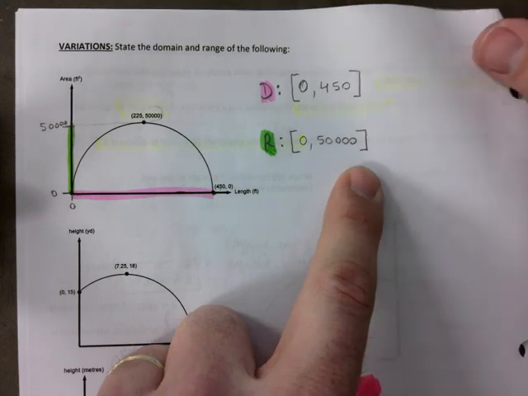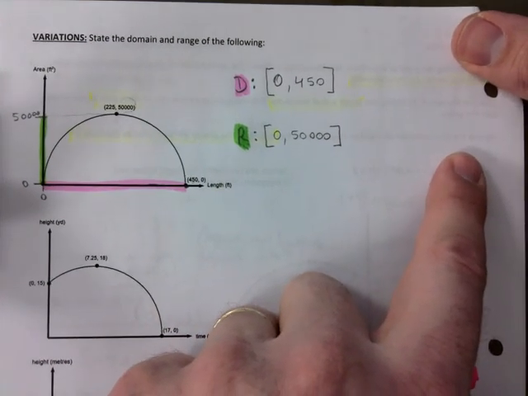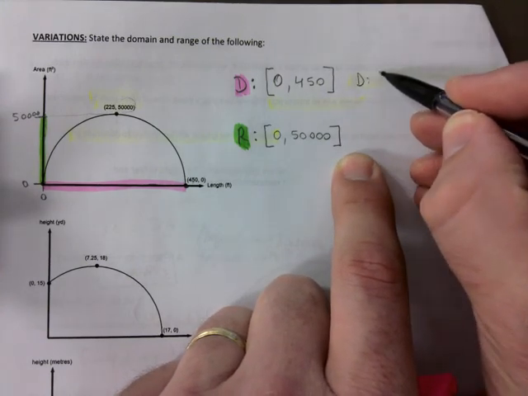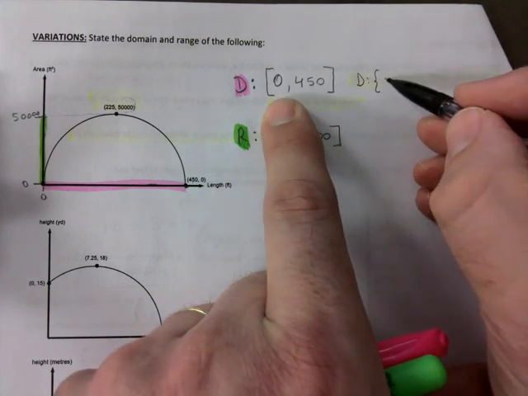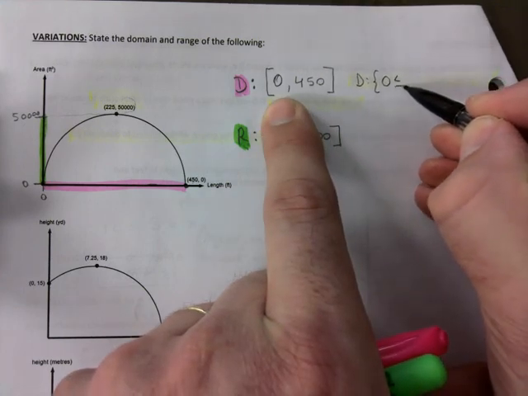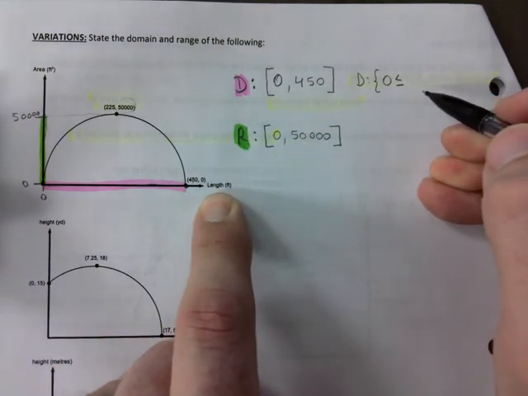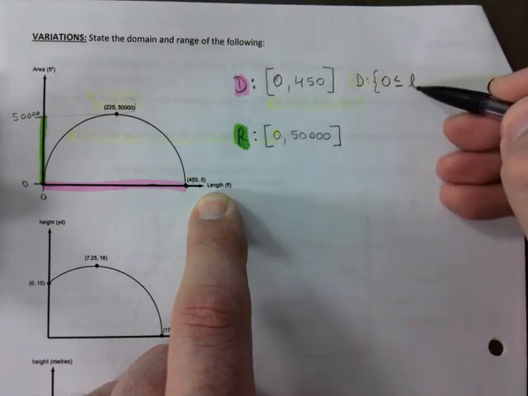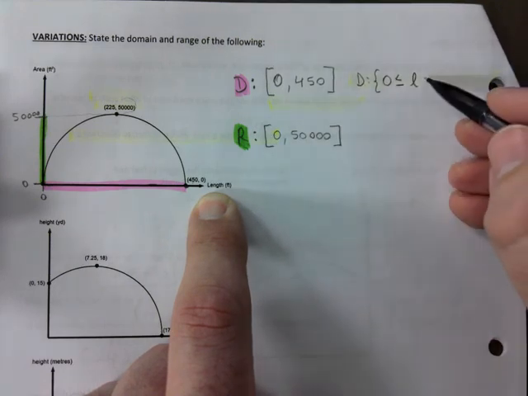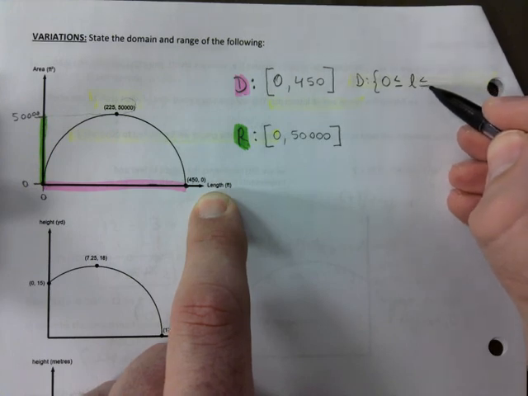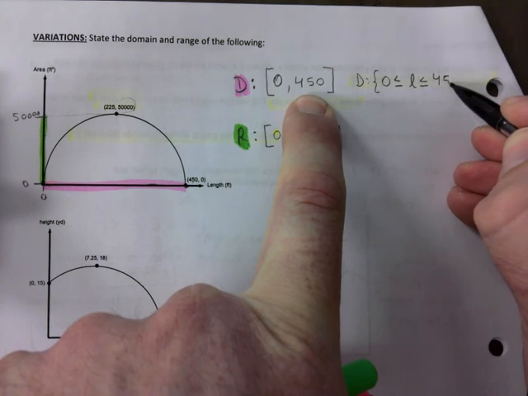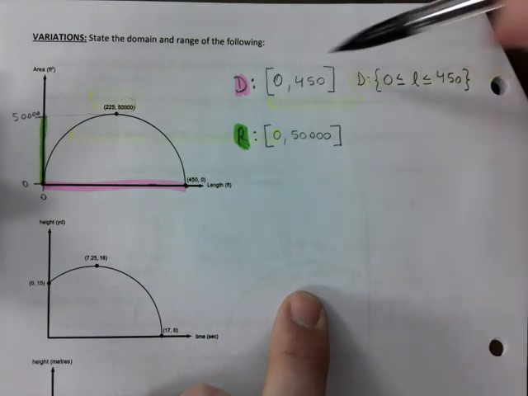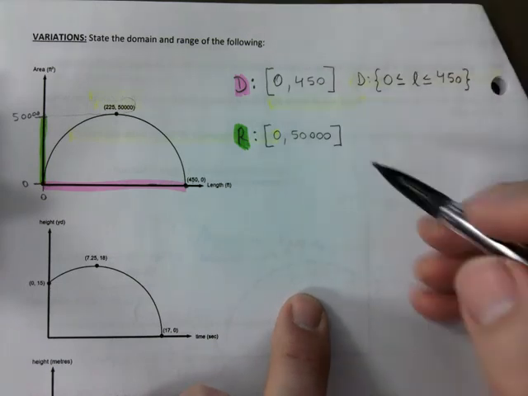But if you wanted to state this as in set notation, which you have to be familiar with, you would do it like this. The domain here, you start with a squiggly bracket and you go from 0. And for domain, we're looking at the x value. So it's length, right? So what would be a letter that would apply here? I would use L, lowercase. And it has to be less than or equal to 450. Squiggly brackets closed. Right? So you're essentially saying the exact same thing, but this is in set notation.